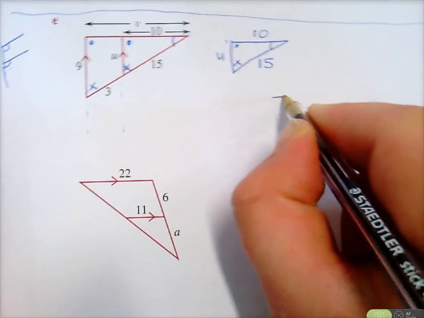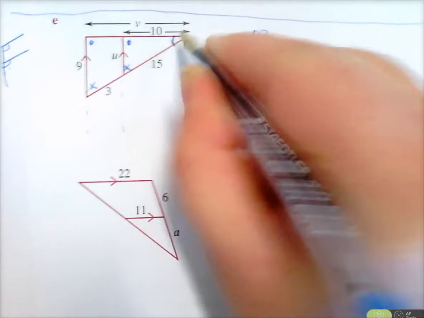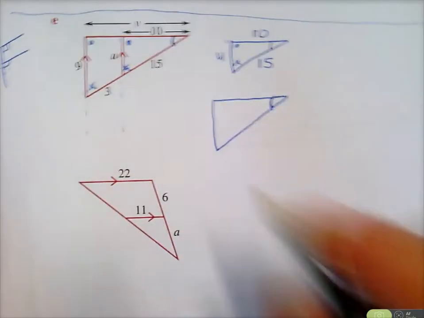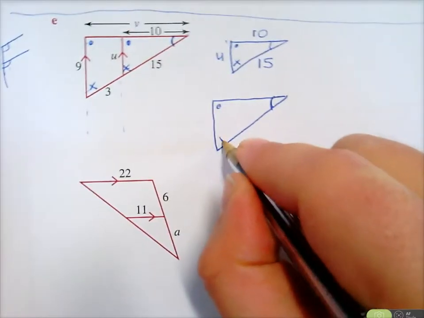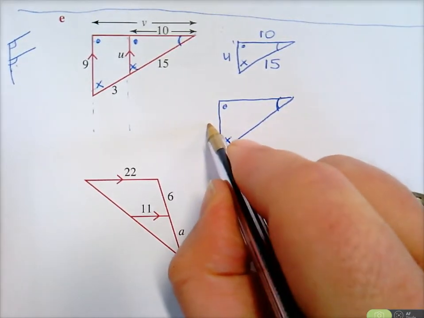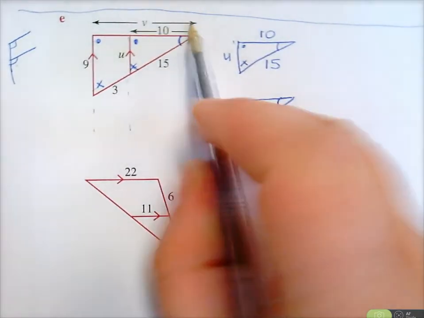Now I'm going to do the big one. Here's the big one. That angle in the corner is what we call a common angle. It's the arc as well. This is a dot back here and the cross down there. Now let's do the easiest side first. What's this one here? Yep, what's this one? It's up there.